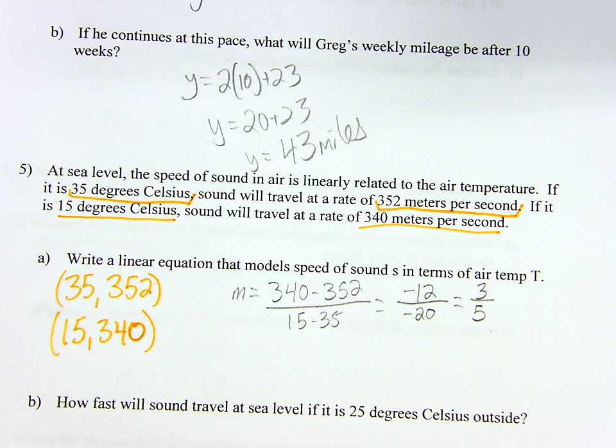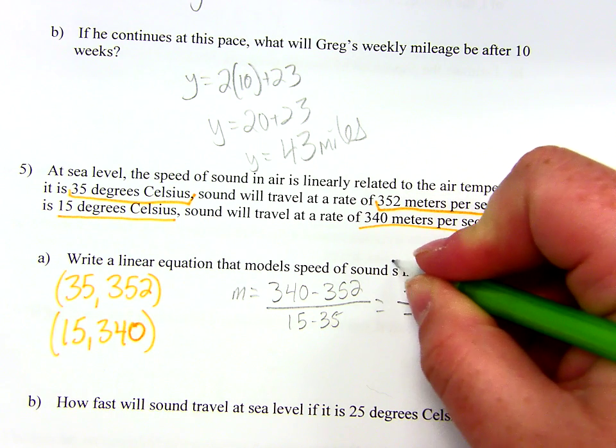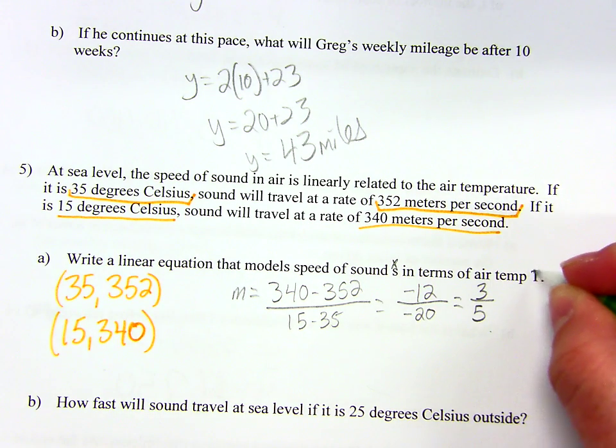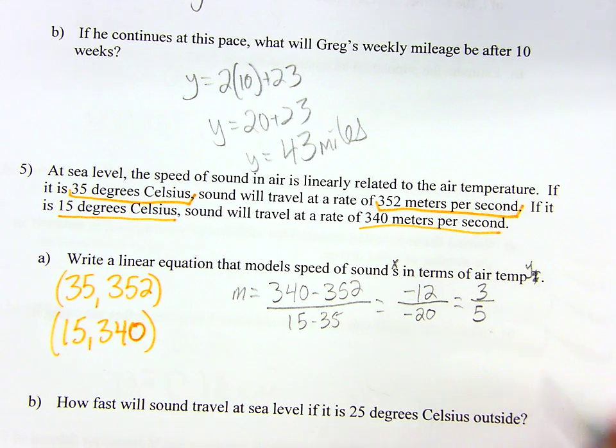Okay, I have the slope. Now what do I do? Remember what my directions are. Write a linear equation that models the speed of sound s in terms of air temp t. If you want to replace the s with an x and air temp with a y, or if you like using s and t, I don't really care.